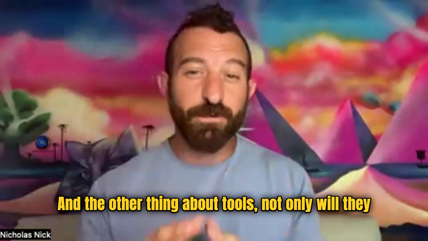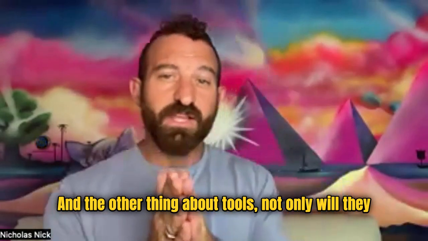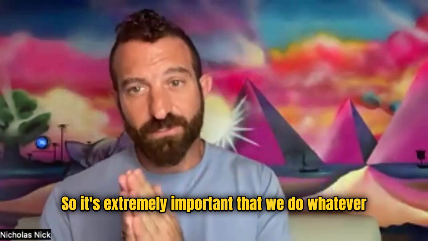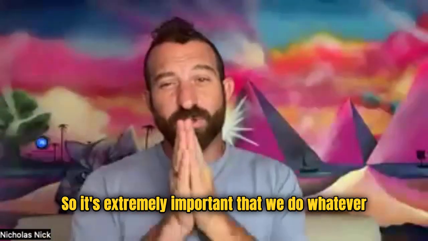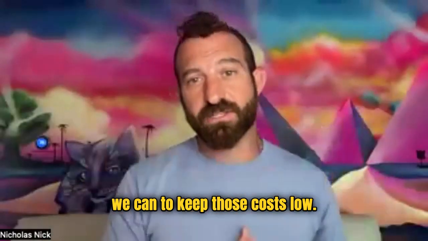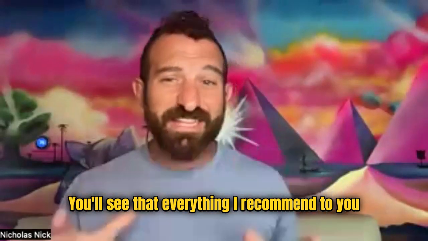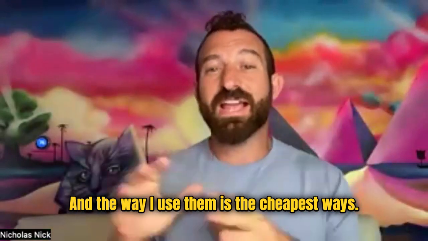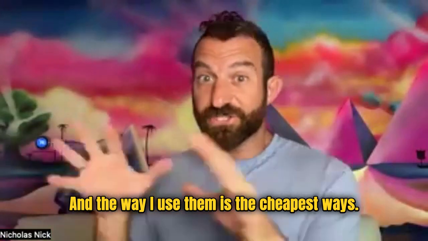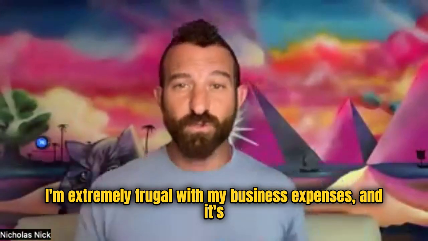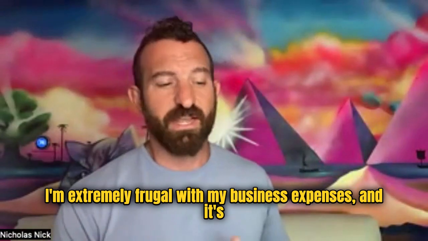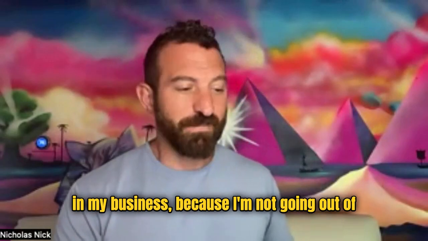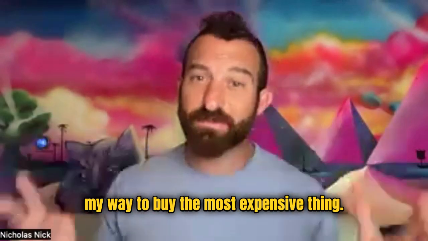And the other thing about tools, not only will they save us time, but they do cost us money. So it's extremely important that we do whatever we can to keep those costs low. You'll see that everything I recommend to you will be at the lowest cost available. And the way I use them is in the cheapest ways. I'm extremely frugal with my business expenses. And it's one of the reasons why we are so profitable in my business, because I'm not going out of my way to buy the most expensive thing.